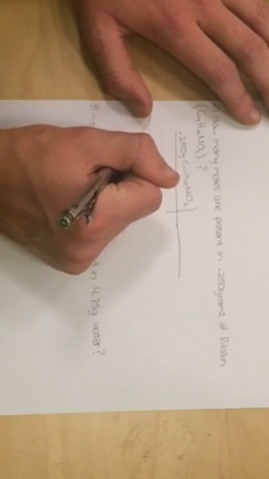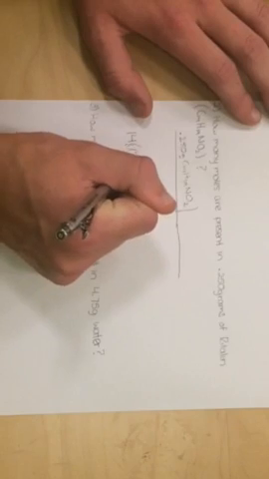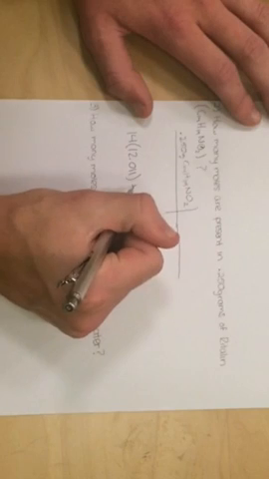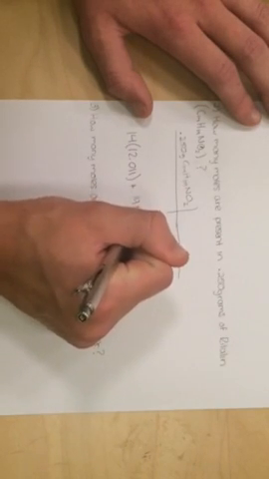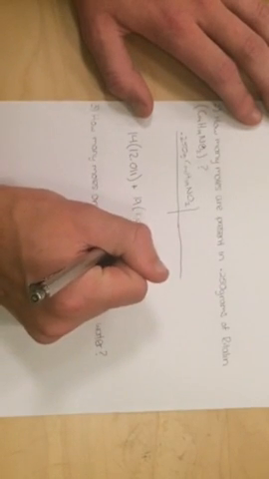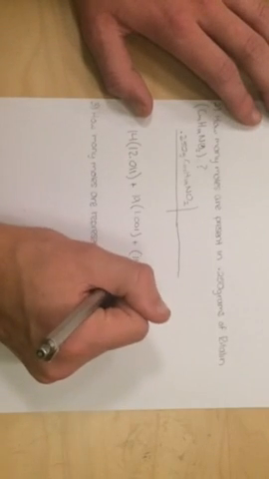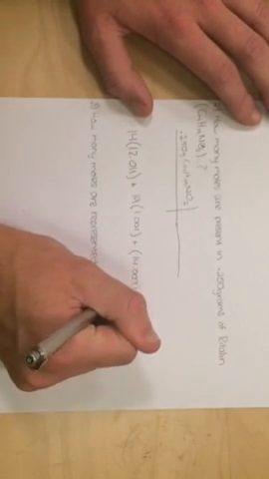So we got 14 times 12.011 plus 19 times 1.001 plus there's only one nitrogen atom, so it is just 14.007 added to 2 atoms of oxygen, so 2 times 16.